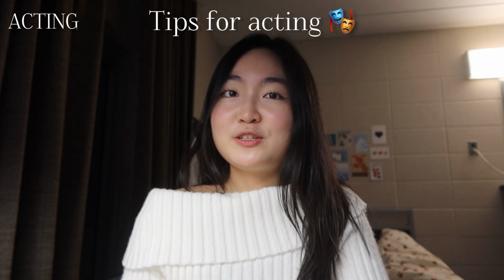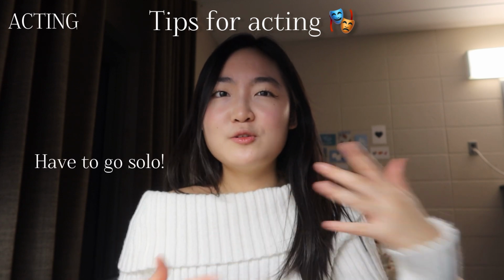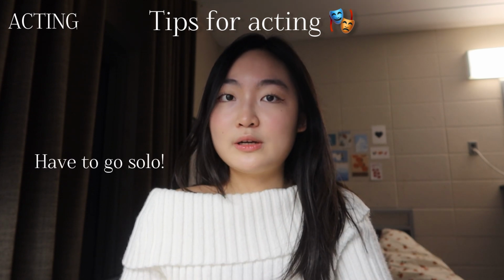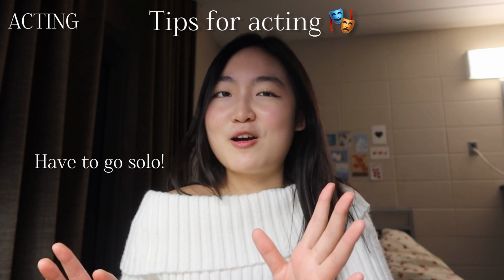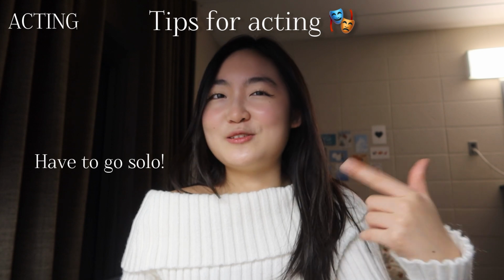Actually, while we're on that point, you would also need to have a scene where you can carry it by yourself. You can do both parts, but sometimes that does sound awkward. And if you just do one part, that's just not okay. So that's why people typically go for monologues and you wouldn't do both sides.